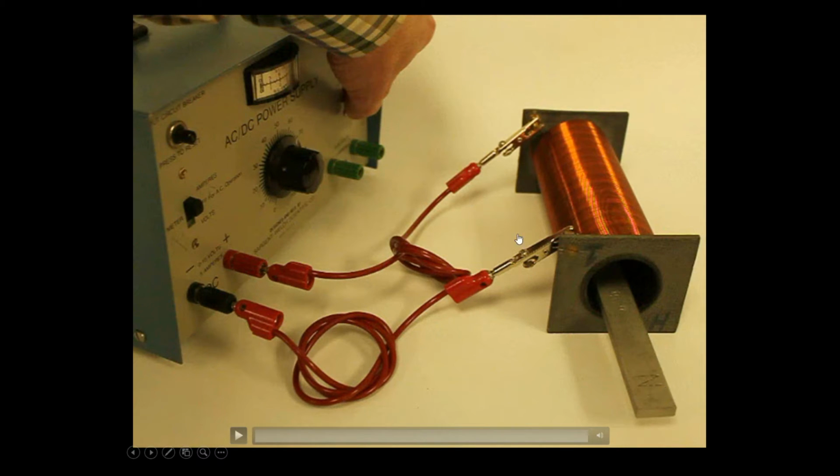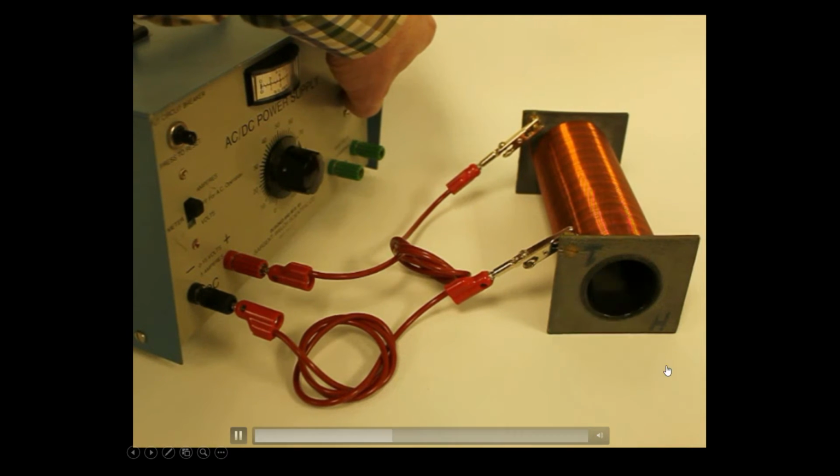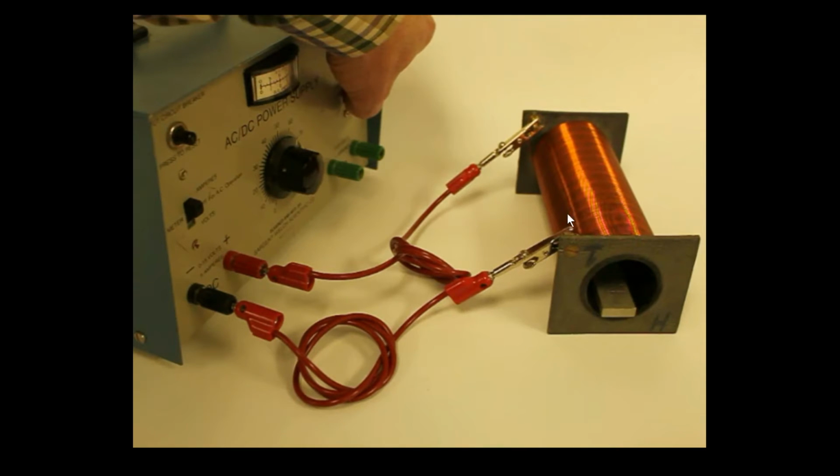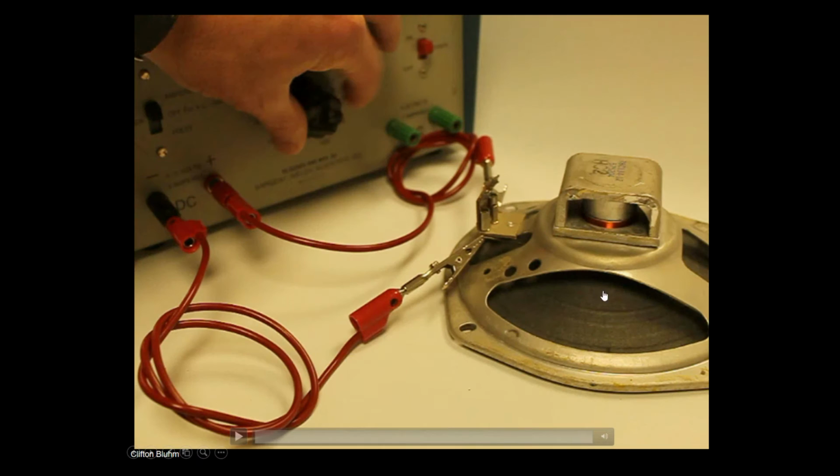A permanent magnet here, a coil of wire. Current is going to go out the positive, go round and round and round into the negative. And when I flip the power, it just pulls that magnet right in. The magnetic field of this is going to align with the magnetic field of that. And it pulled it in. And that's how speakers work.